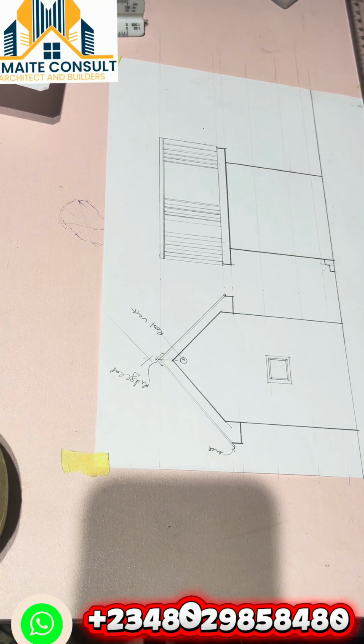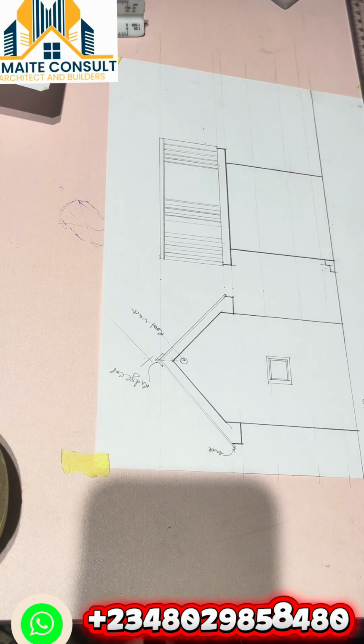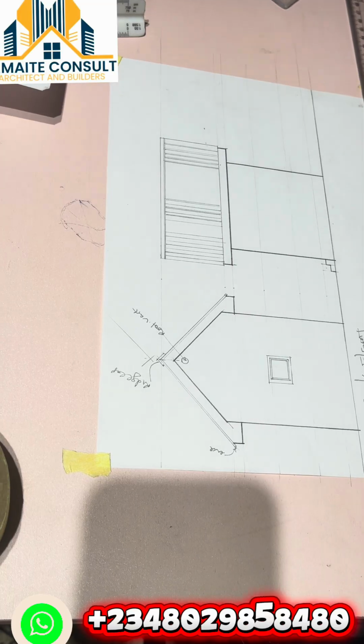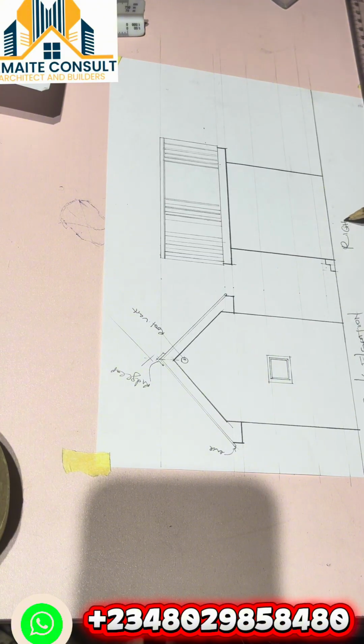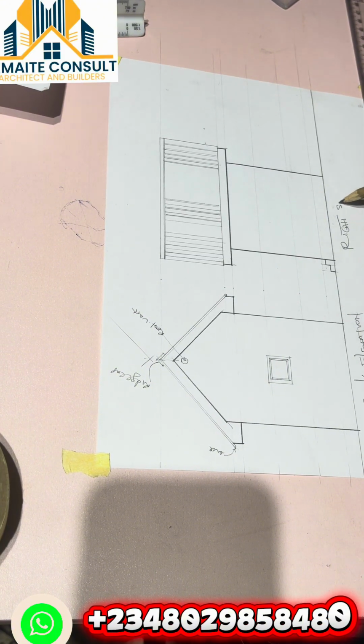So we have our back elevation. We have right side elevation. So that's that for the elevation. We are going to the section and foundation.